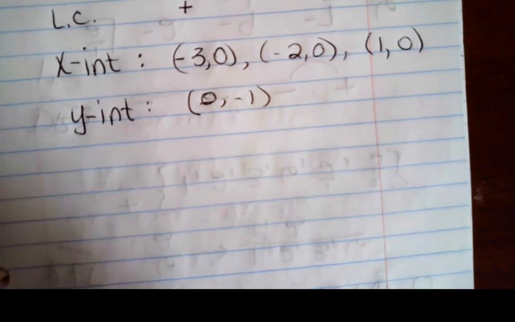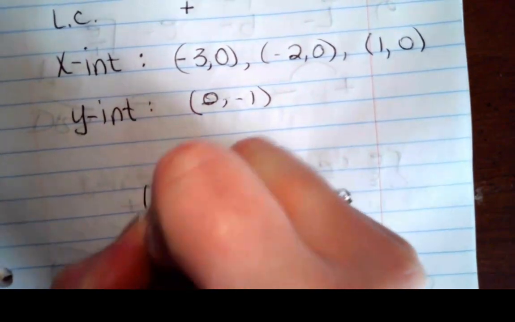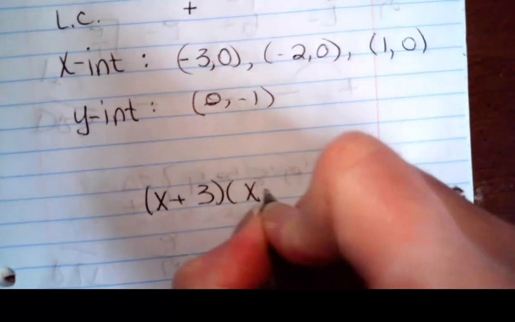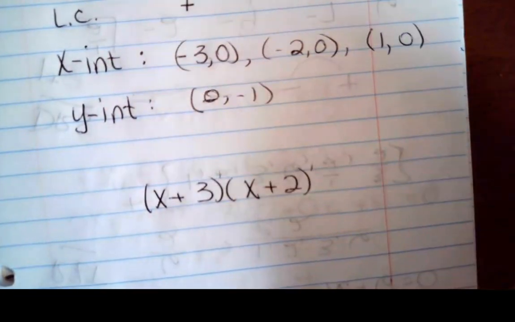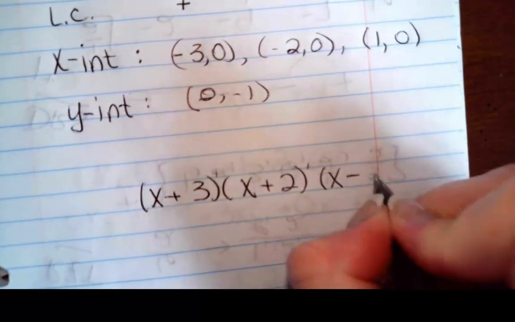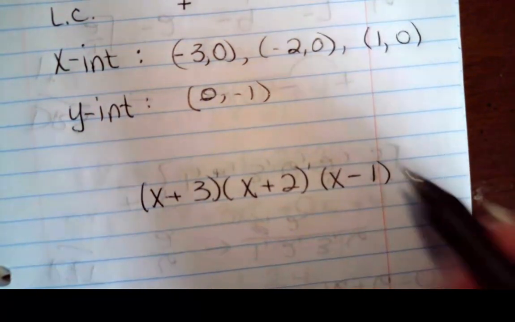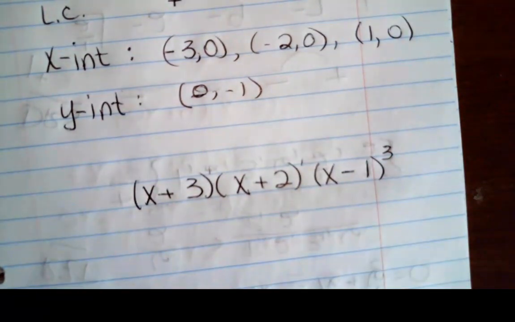So looking at this, I now can put all of my pieces together. If my solution is -3, my factor is going to be x plus 3. If my solution is -2, my factor is going to be x plus 2, and those degrees are 1. And then this one is going to finish this up. If my solution is +1, my factor is x minus 1, and it's going to have a degree of 3 because it doesn't cut just straight through.